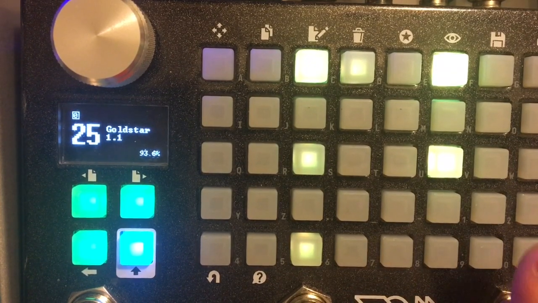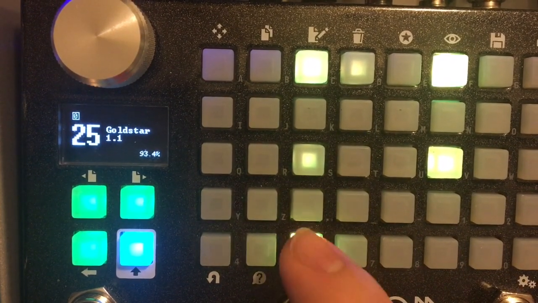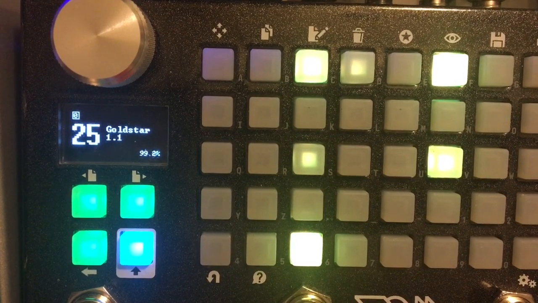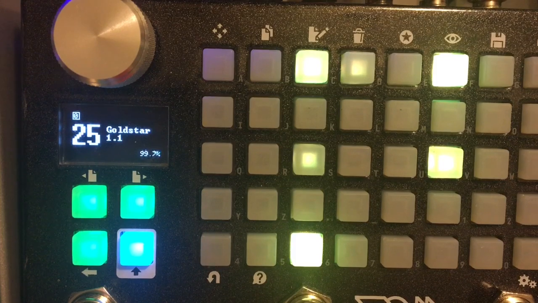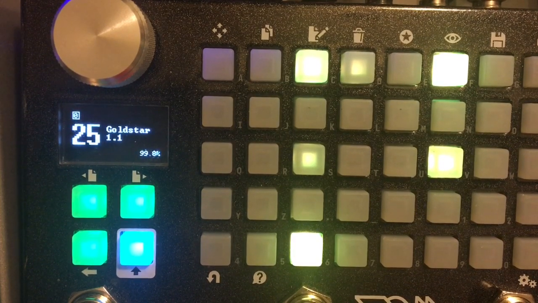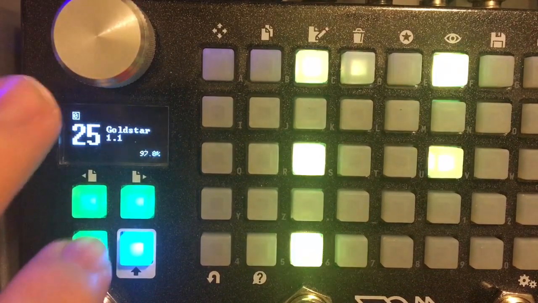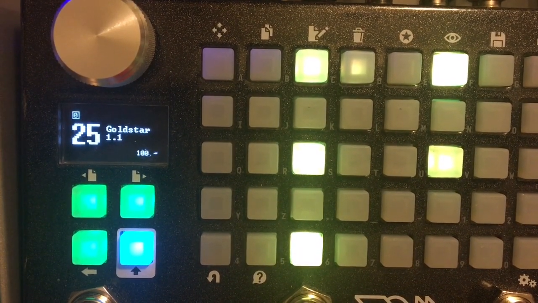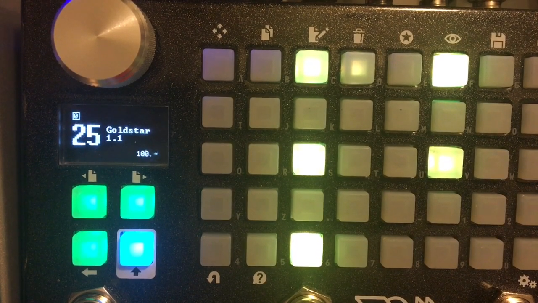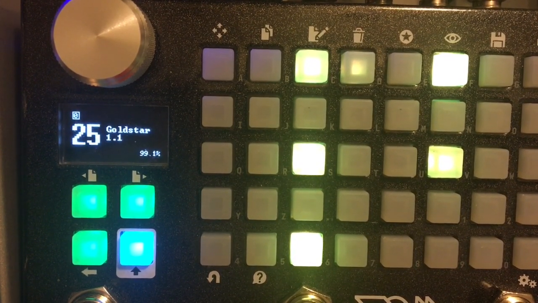So if you use the right stomp switch, it's latching and this light becomes brighter, and it turns the pre-delay into just a delay that's before the reverb. And that is Gold Star.